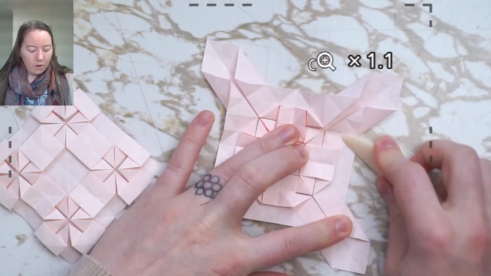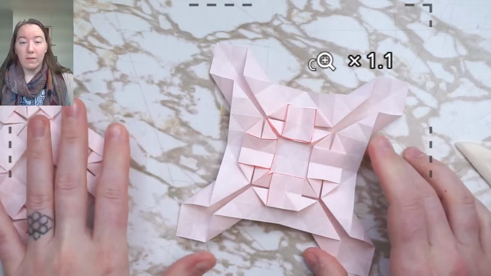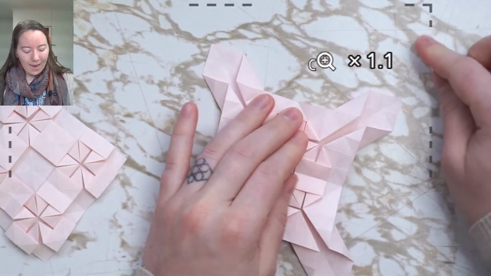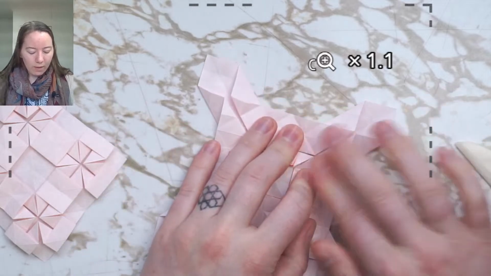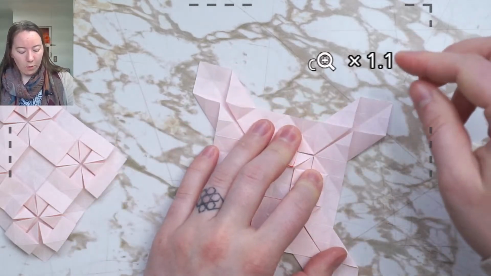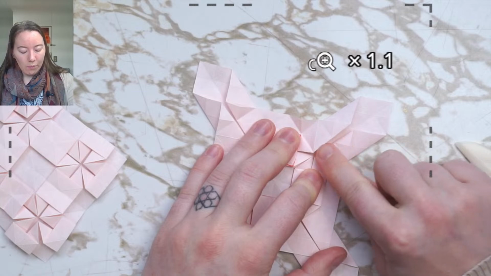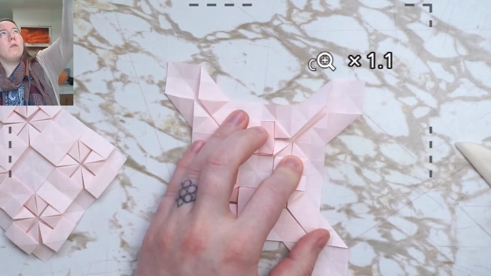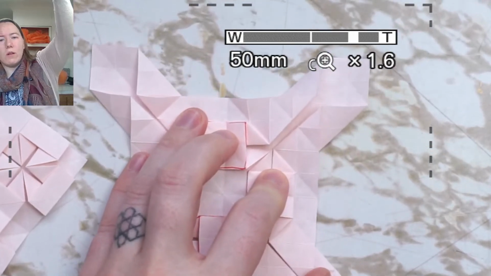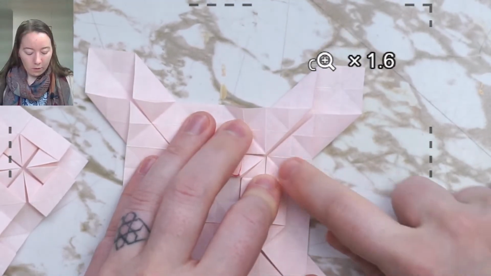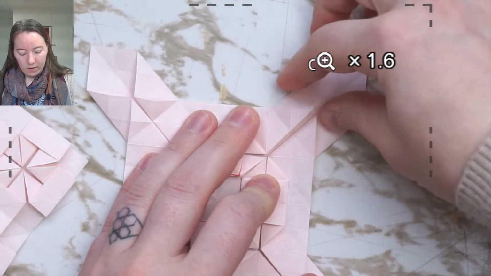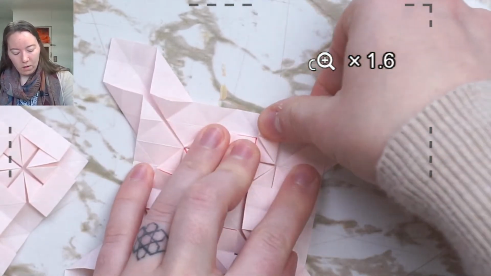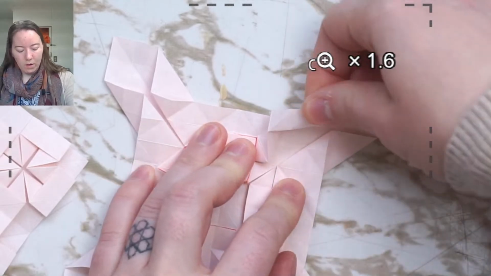Okay, so now we're ready for the next step. We've got these tubes going out and they're diagonal pleats. So they're going to be pointy bits for one grid spacing. And I'll zoom in a little more. There we go. So they're going to be pointy bits for one grid spacing, and then they're going to have the square on top.